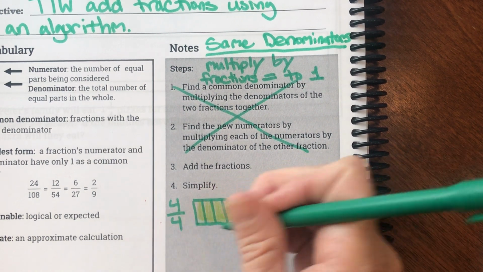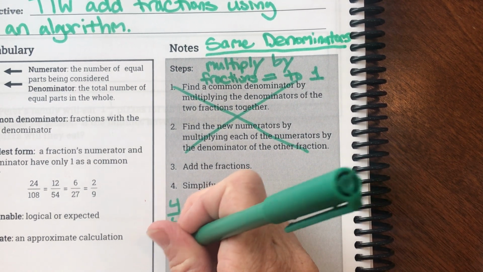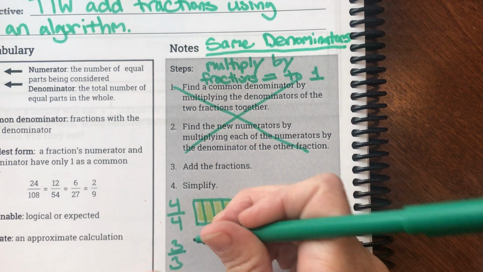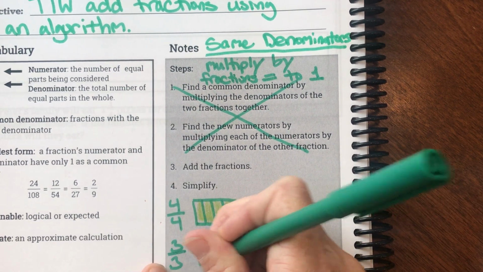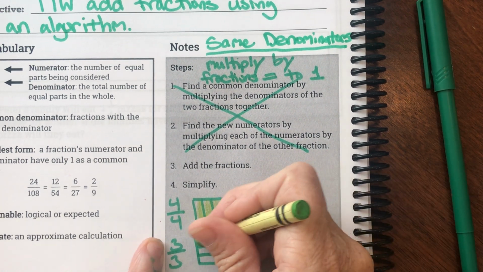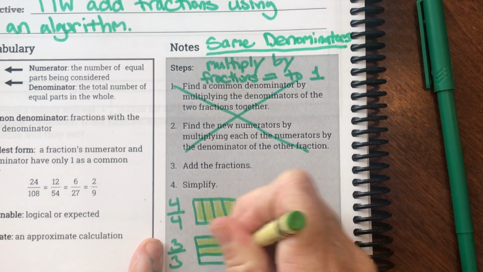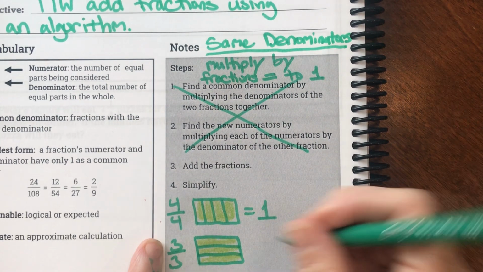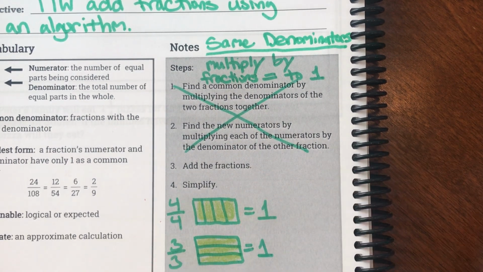And we could do that with any number. We could say 3/3. The denominator 3 tells me it was cut into 3 slices, and the numerator tells me I have 3 slices, which means I have 1 whole. So anytime you have a fraction where the numerator and the denominator are the same, it means it's worth 1.